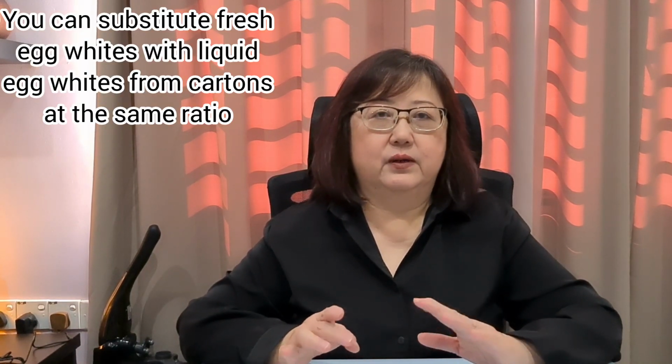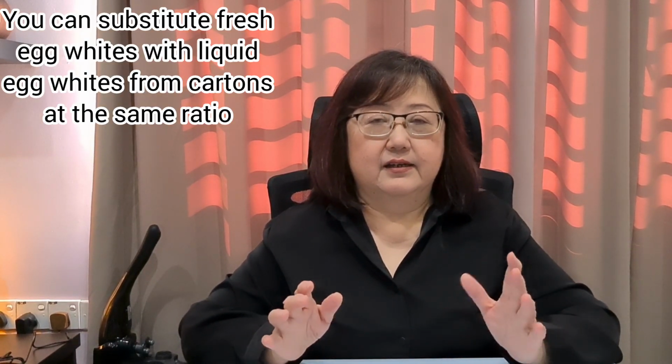Now if you wish to use egg whites but you do not want to deal with leftover egg yolks, then you can replace the fresh egg whites with liquid egg whites. You know those from the cartons? Yes, at the same amount. So if a recipe calls for 250 grams of fresh egg whites, you just replace with 250 grams of liquid egg whites from cartons.